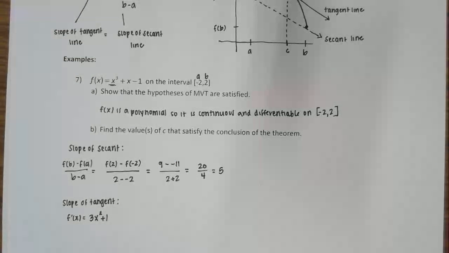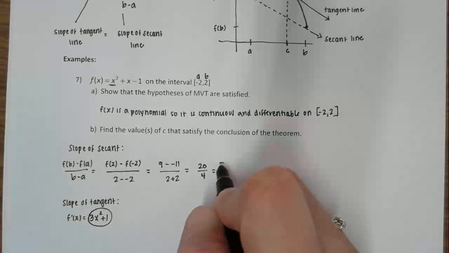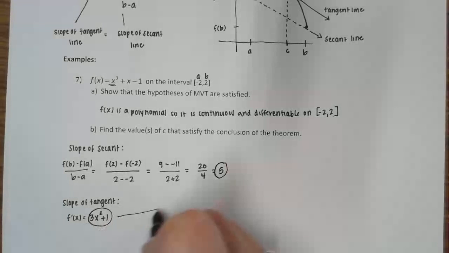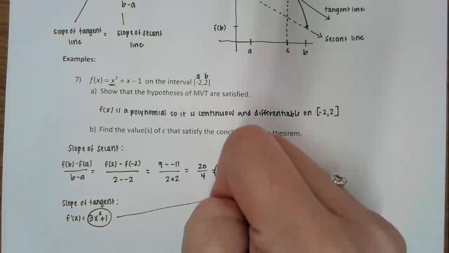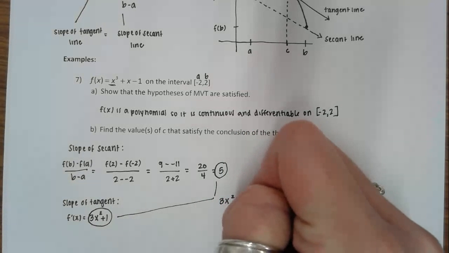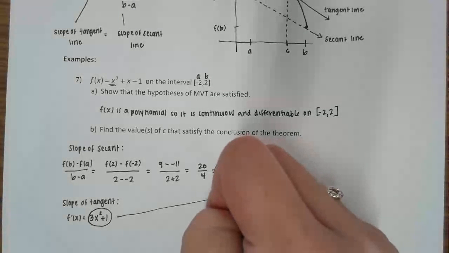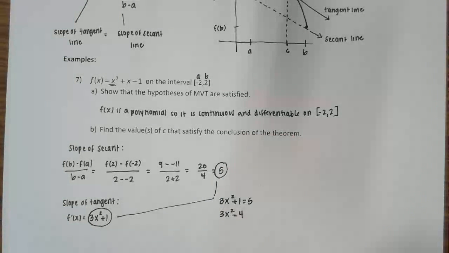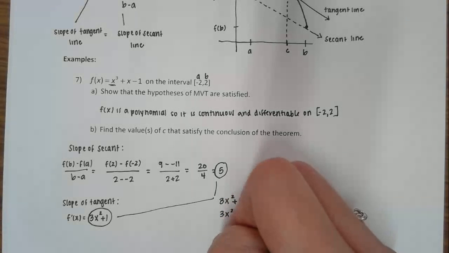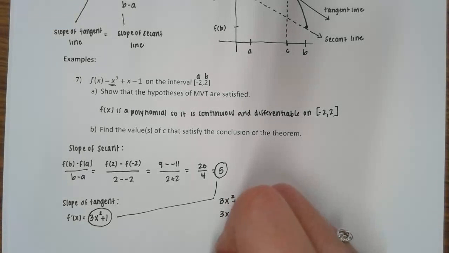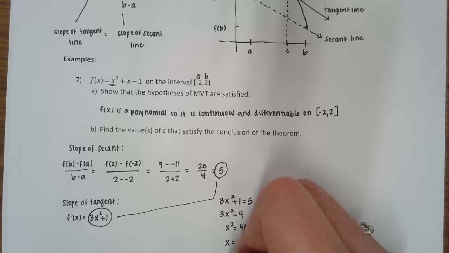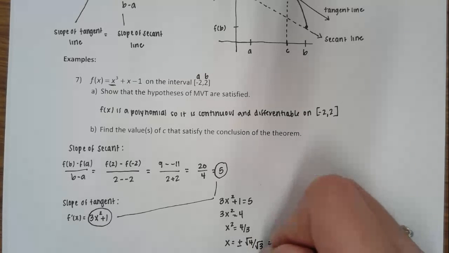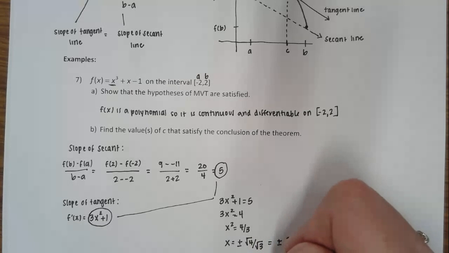So basically, I want to know, well, where is this equal to this? So 3x squared plus 1 is equal to 5. I'm going to go ahead and solve this out for x. So 3x squared is equal to 4. That's going to give me x squared equal to 4 over 3, which is going to tell me that my x values here are going to be plus or minus the square root of 4 divided by the square root of 3, which is really plus or minus 2 divided by root 3.